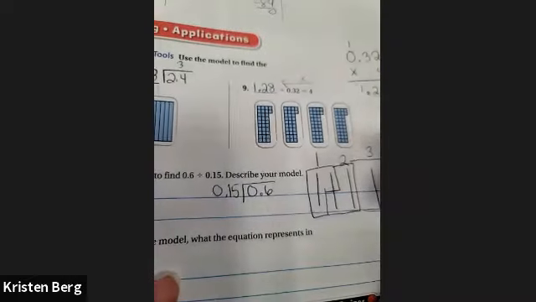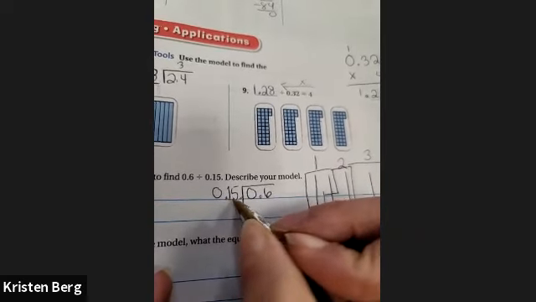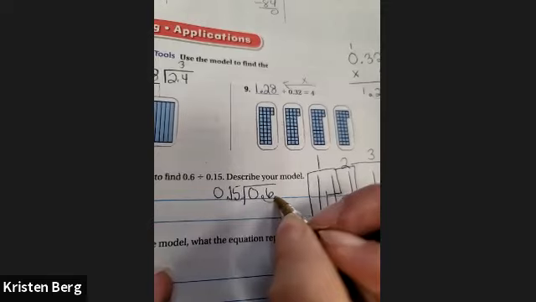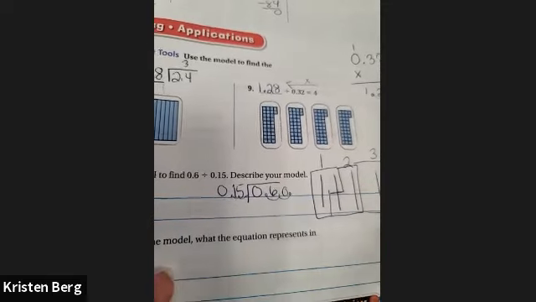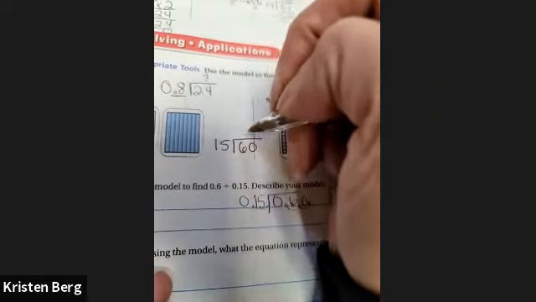In order to do this, I should be making it a whole number, so I'm going to move this 1 and 2. So then this one would be 15 and then into 60. Can 15 go into 6? No. Can 15 go into 60?